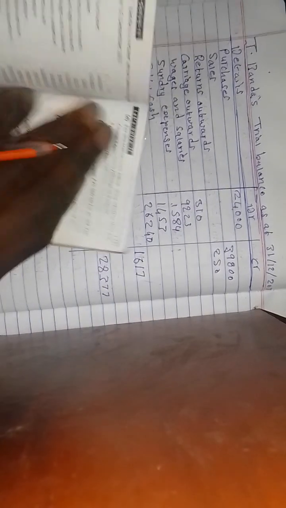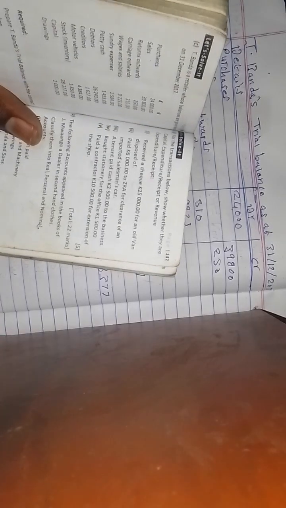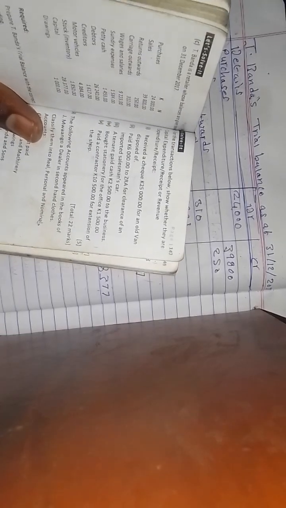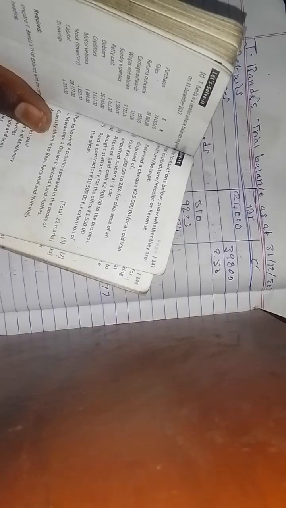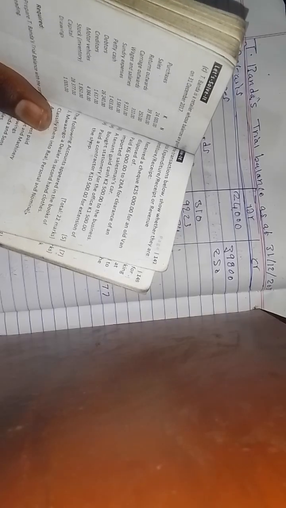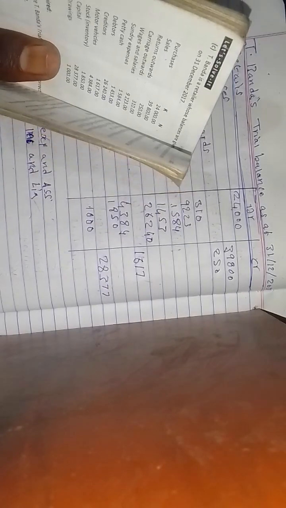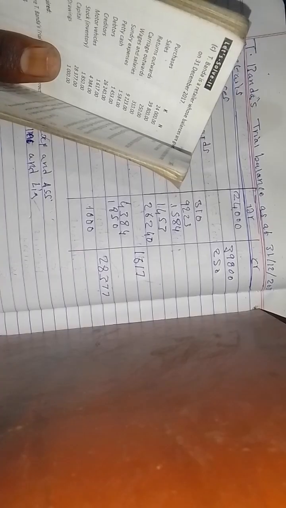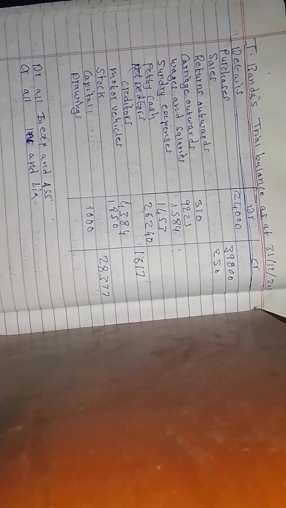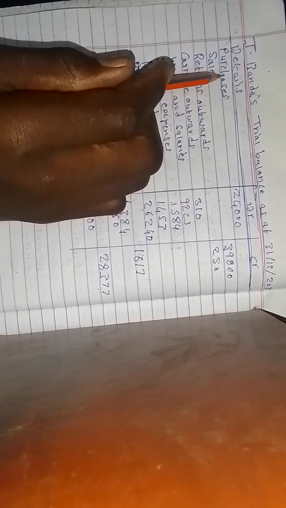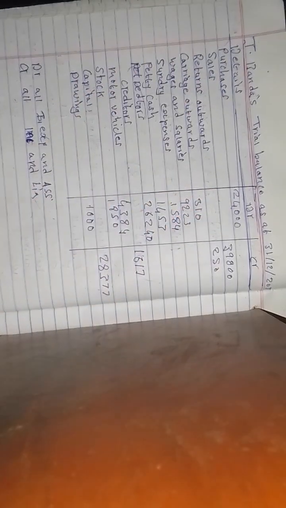So now let's start with purchases. What are purchases? These are normally goods bought by the business. So when we are buying goods, money is going out of the business, and whenever money is going out of the business, it is an expense. Then we must debit all expenses. So that is where purchases was debited.